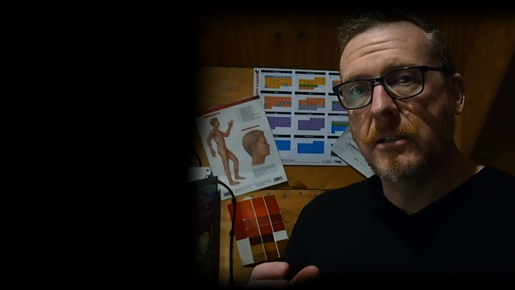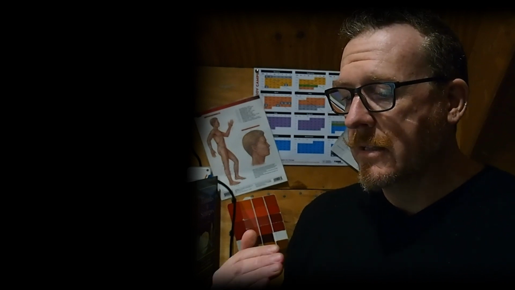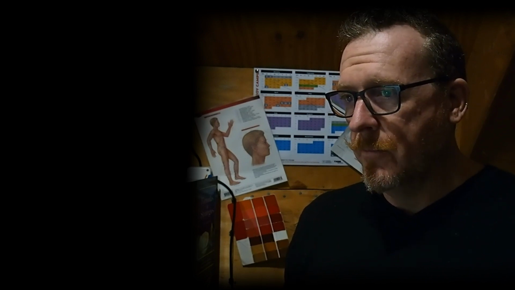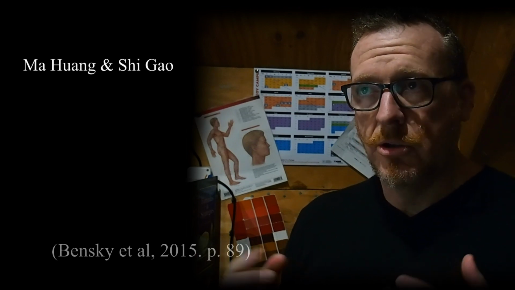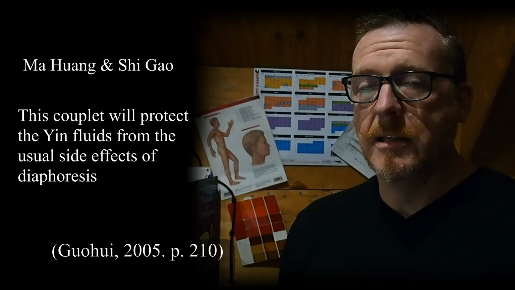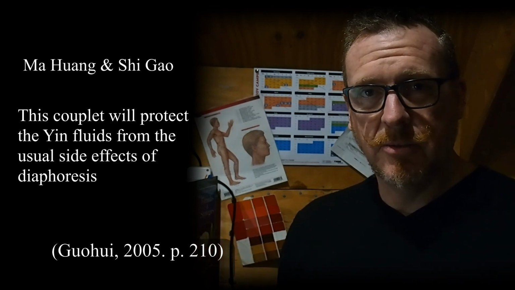So Ma Xing Shi Gan Tang Jiawei, it has the xingren in it, and the unmodified formula has mahuang and shigao. So shigao is very cold, and then mahuang is opening the pores and usually releases a pathogen through the pores. But this time, in this situation, it's going to release heat through the pores in conjunction with shigao.